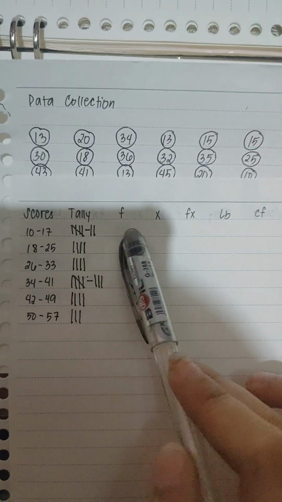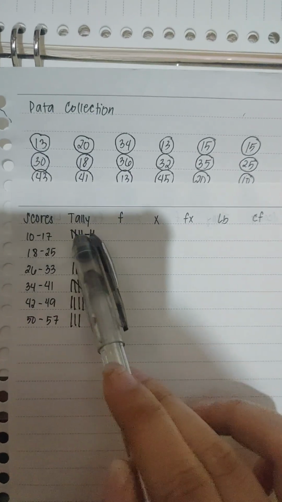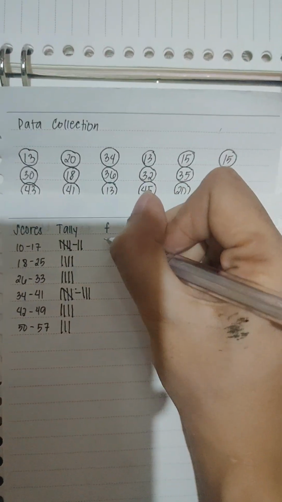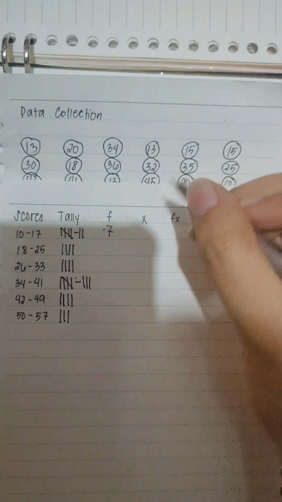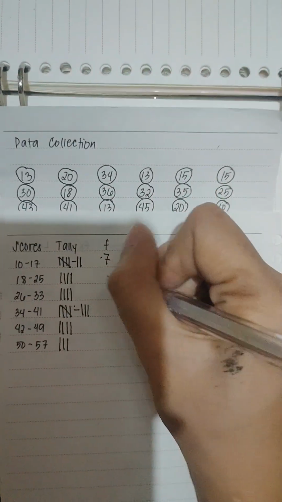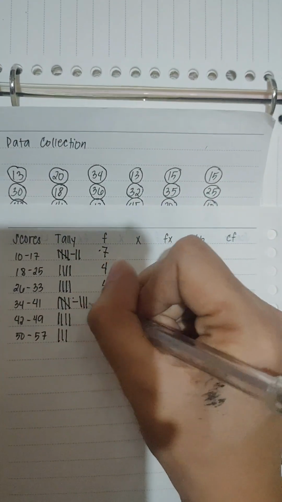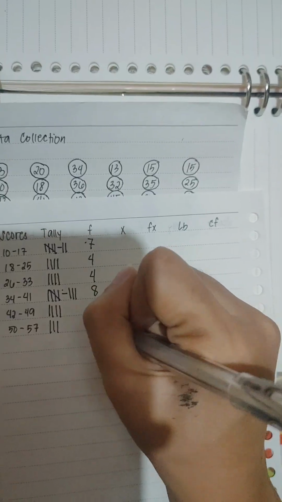To get the frequency, we total the tally. 5, 6, 7. The frequencies are 7, 4, 4, 5, 6, 7, 8, 4, and 3.